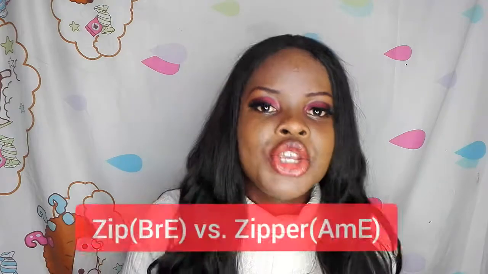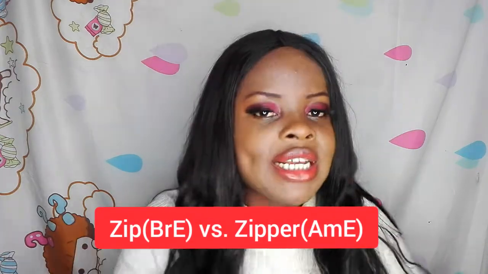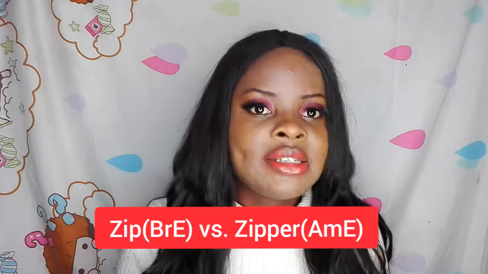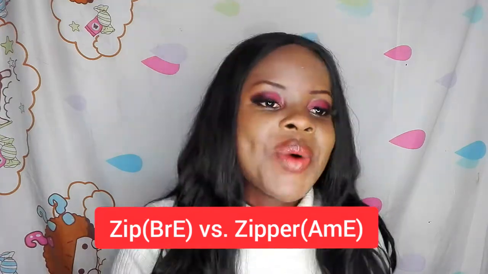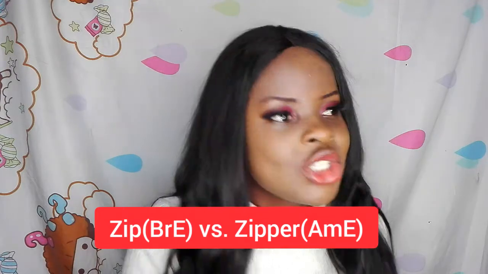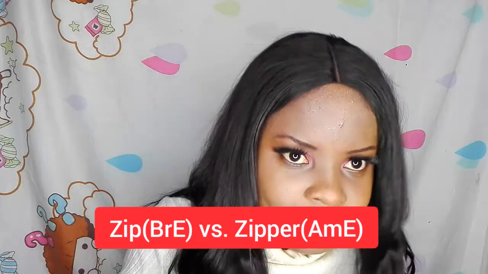And then the next one is zip and zipper. You know what a zip is? On your clothes, on your school bags, it helps to cover and protect your belongings. Americans will say zipper, while Brits will say zip. Zip the bag, zip it.